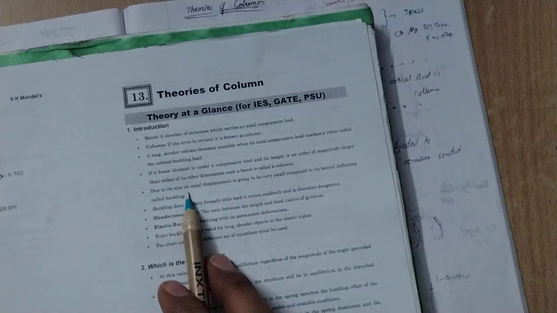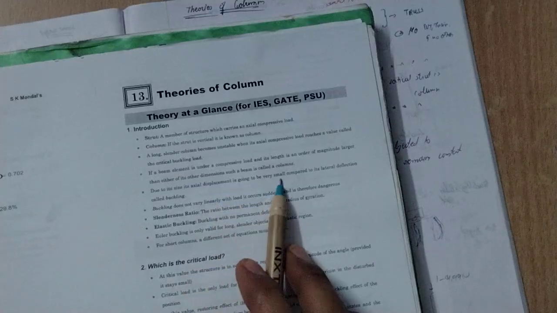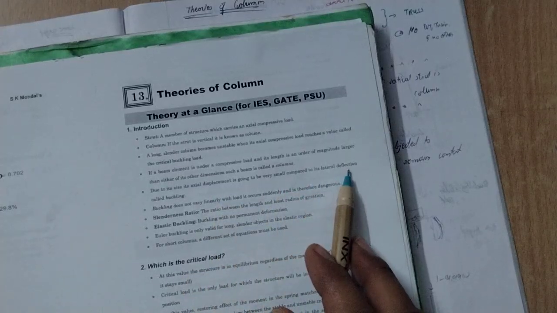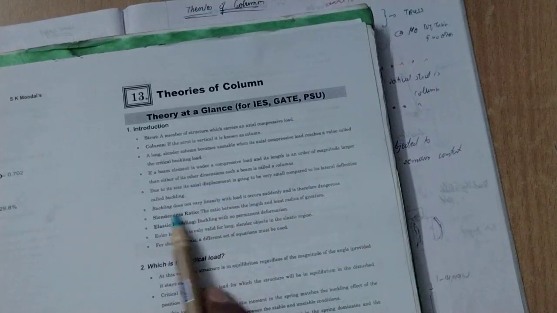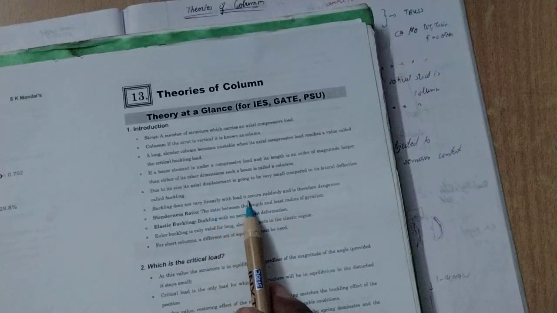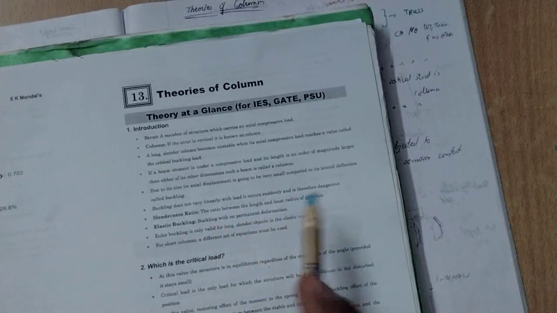Due to its size, its axial displacement is very small compared to the lateral deflection, called buckling. Buckling does not vary linearly with load. It occurs suddenly, so it is therefore dangerous.